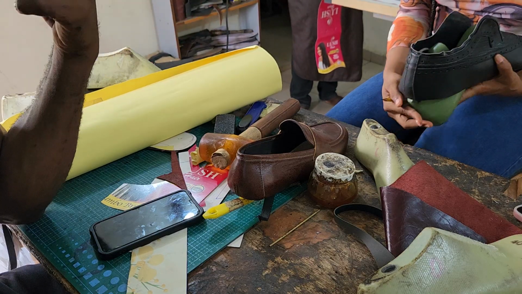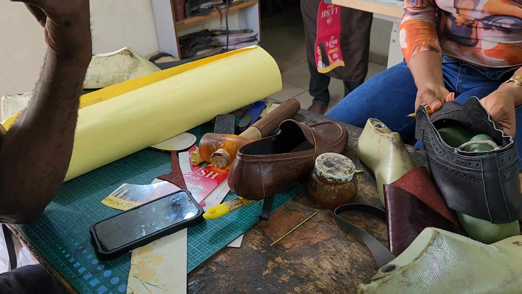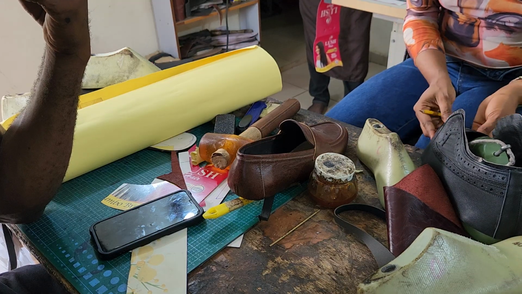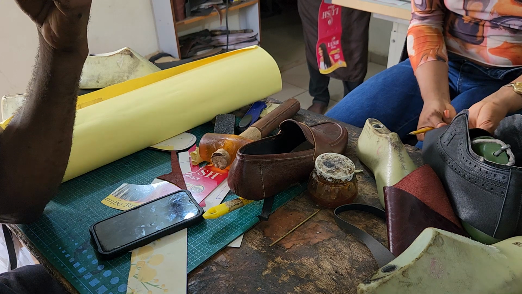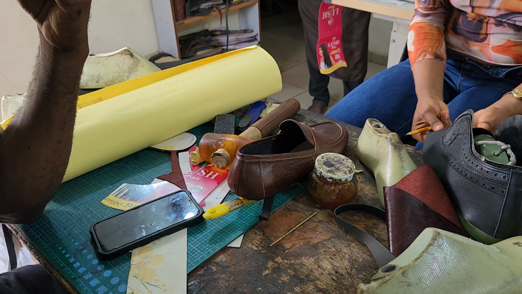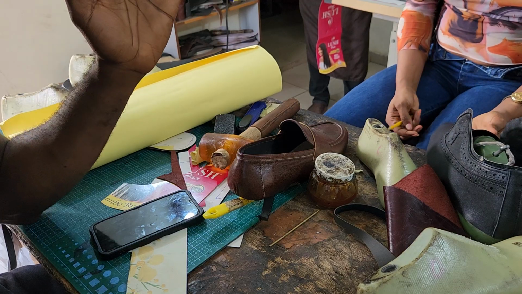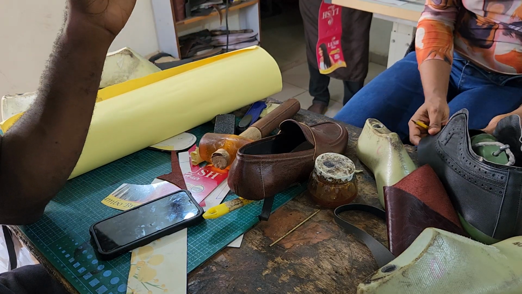Continue, you are making sense. The space here that is on the upper, when it is, should I say bent? Yes, bent to the shape of the last. Okay, that's the allowance. You understand it, but you don't just know the right words to use. It's fine.